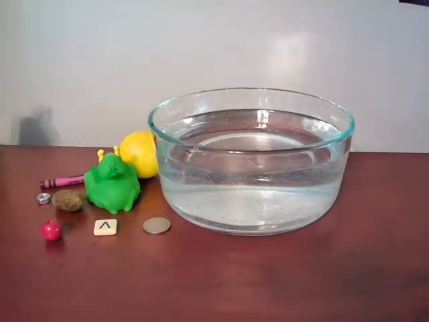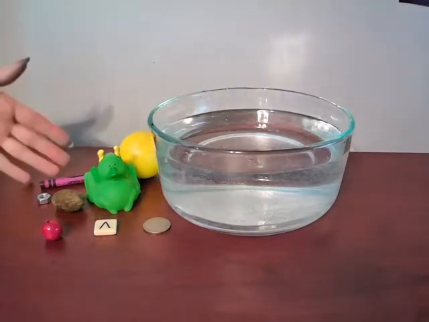Hi friends, I'm Miss Stephanie and today we're going to do an experiment. This experiment is sink or float. Now as you can see in front of me, I have a bunch of things.